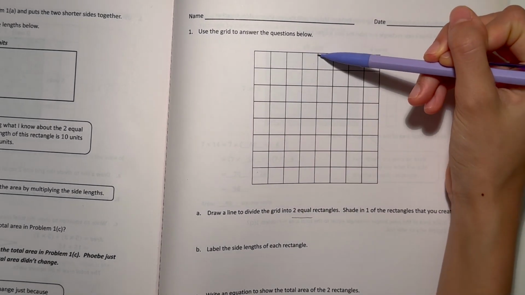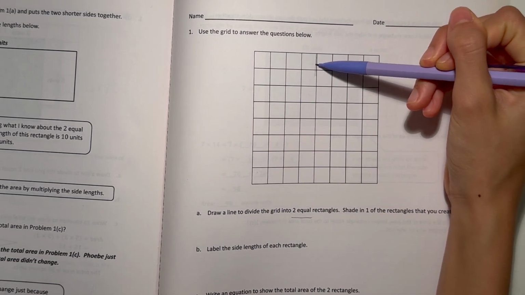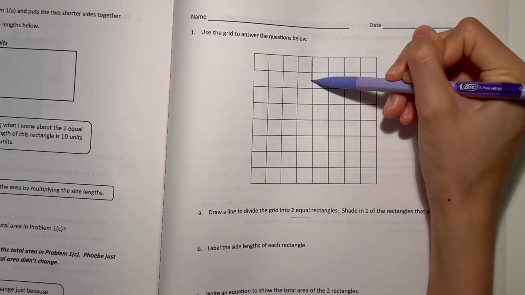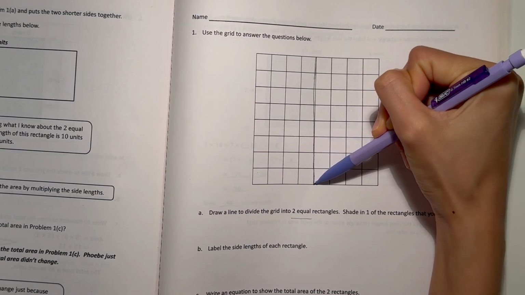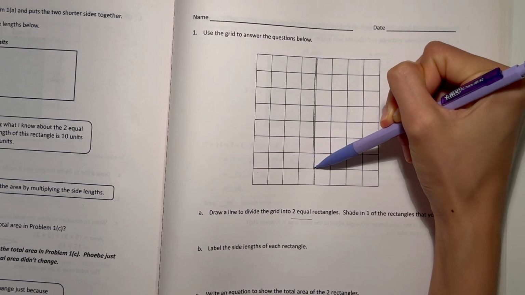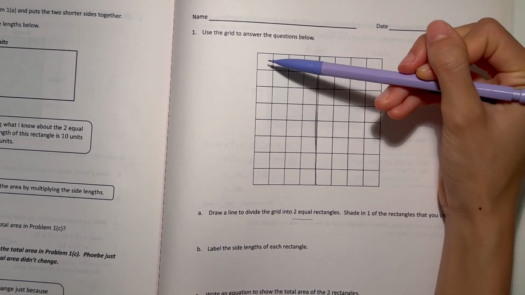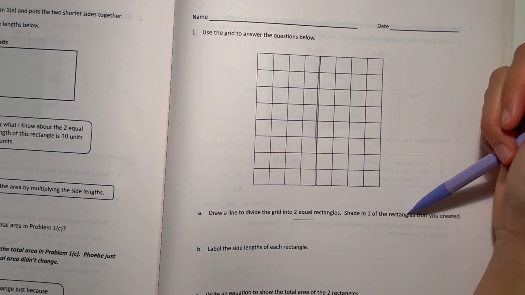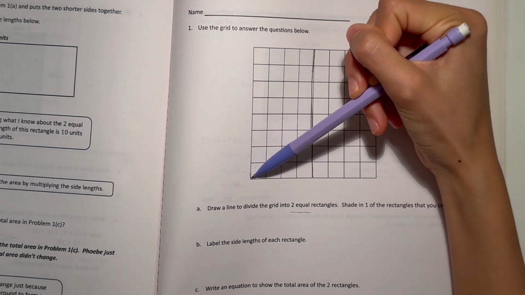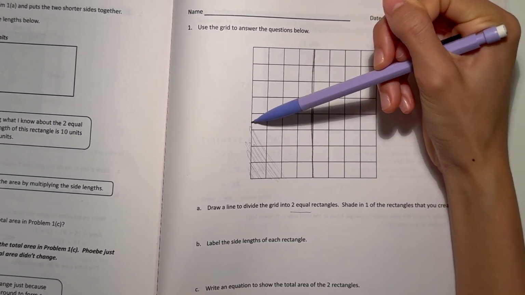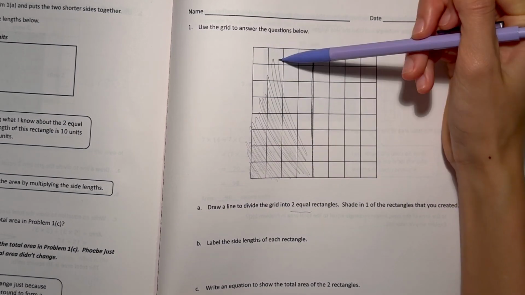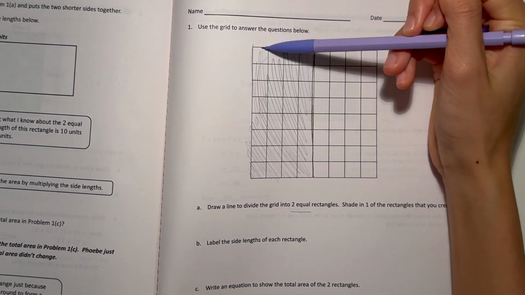So let's see. We can kind of tell this is the middle part. So we split it right down the middle. We know now that they are both equal since it's down the middle. We can shade in one of the rectangles we created. So we just lightly shade one half of it in. And that'd be all.